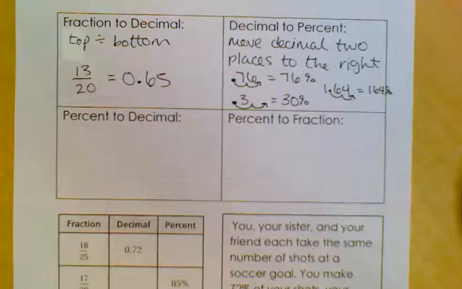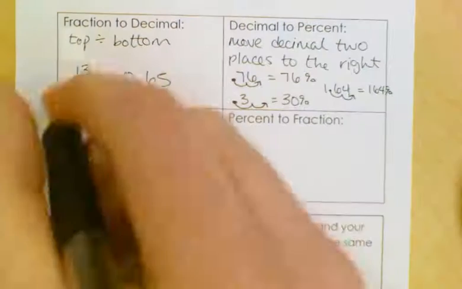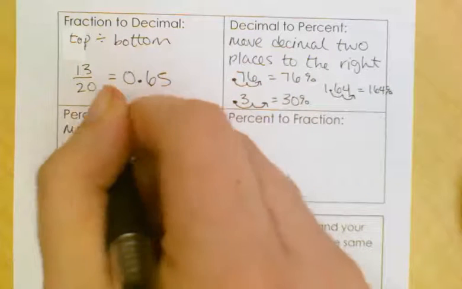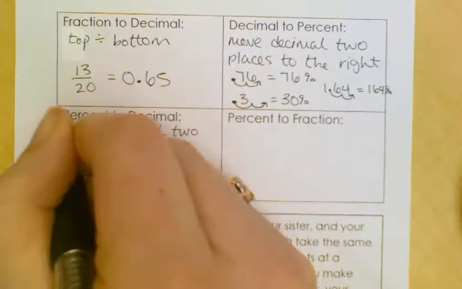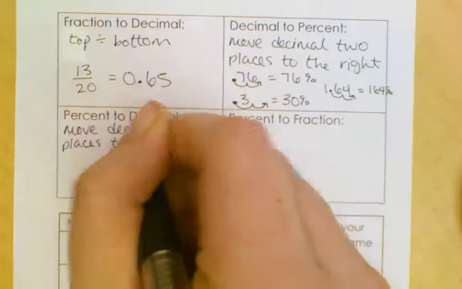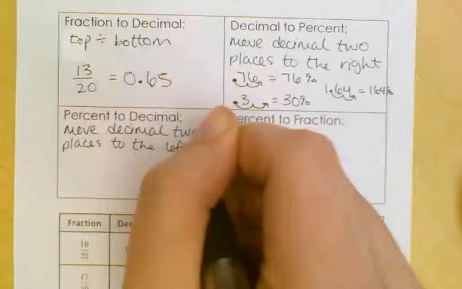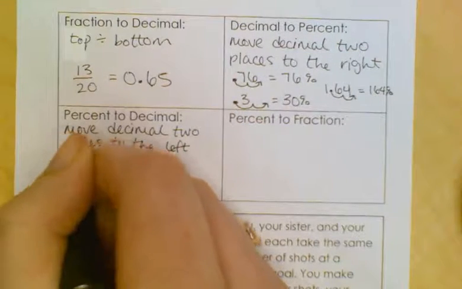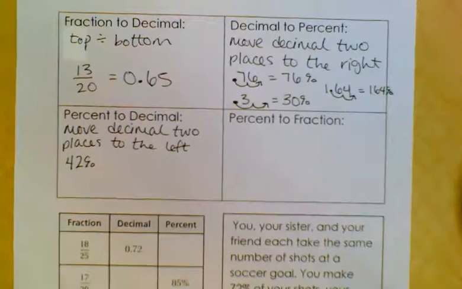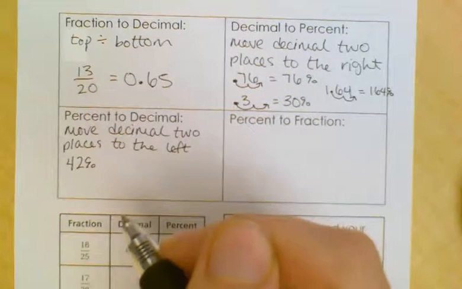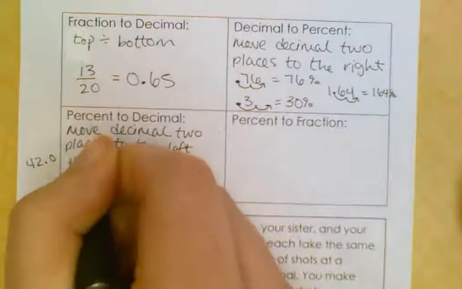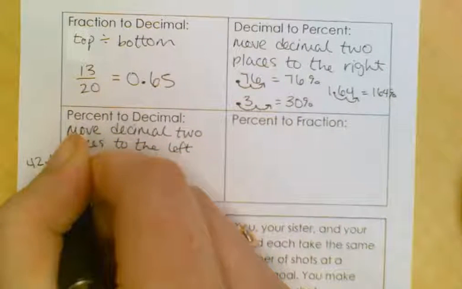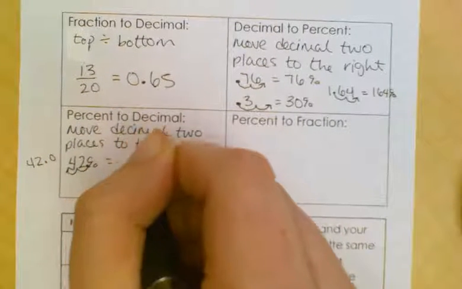Next is percent to decimal. So we will move our decimal place 2 spaces to the left. Something like 42%. We don't see a decimal, but we know that if I'm looking at the number 42, it would be the same as 42.0. So we would imagine it right there and move it twice to the left. That would be 0.42.